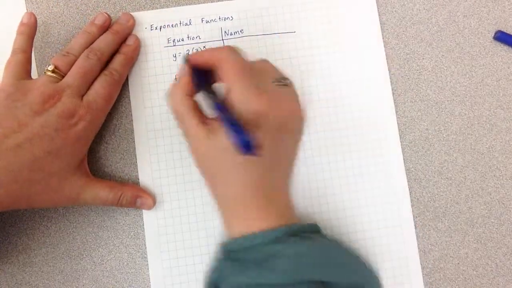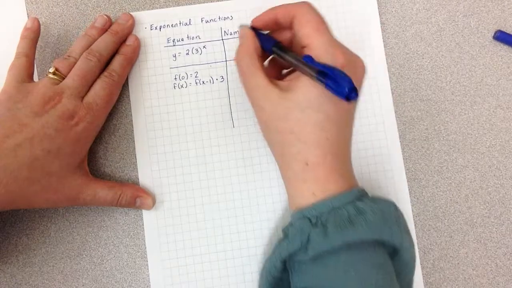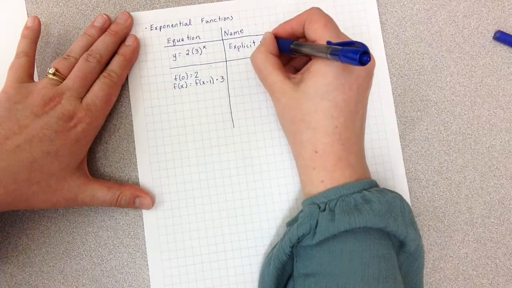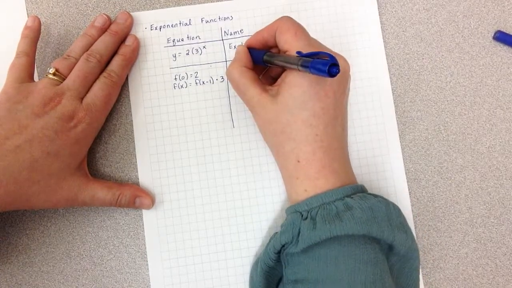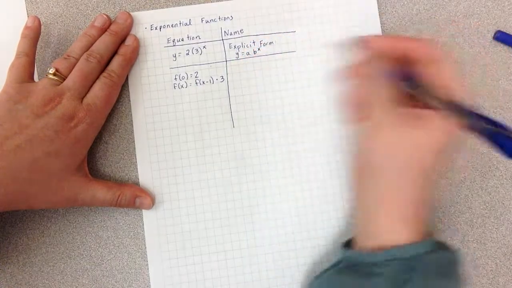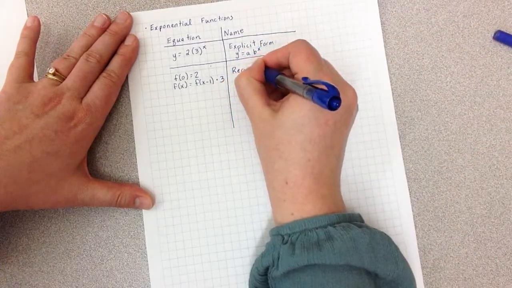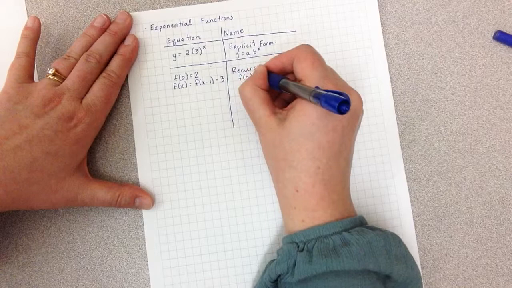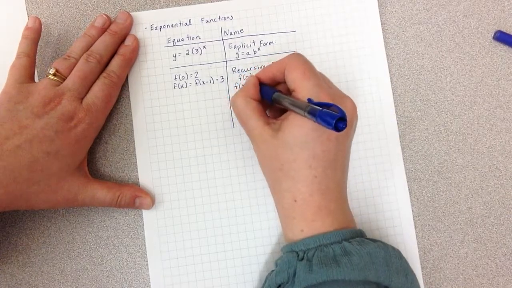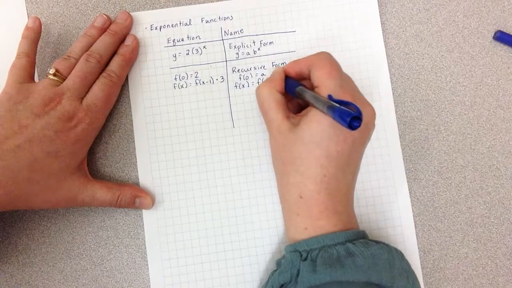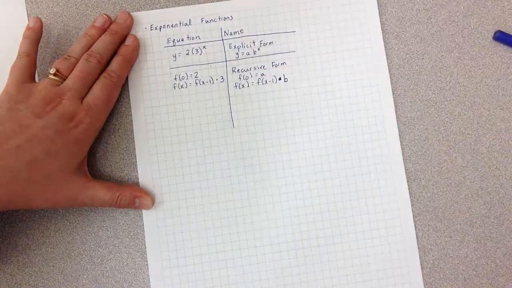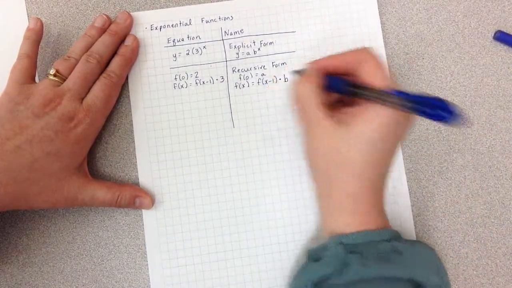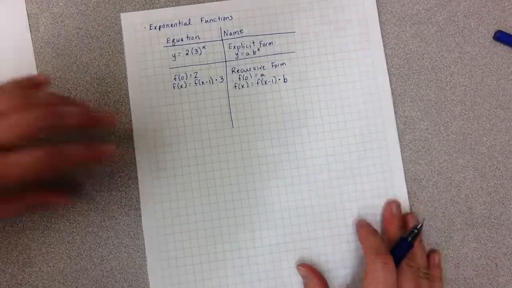And the names for these are explicit form, which we see as y equals a b to the x, and recursive form, which is f(0) equals a, f(x) equals f(x minus 1) times b. Now, in both of these, the method for graphing the equations is very similar, and so we're not going to really break them up.